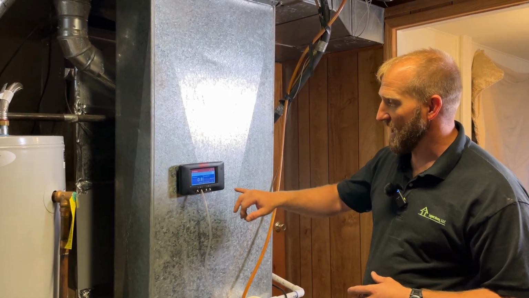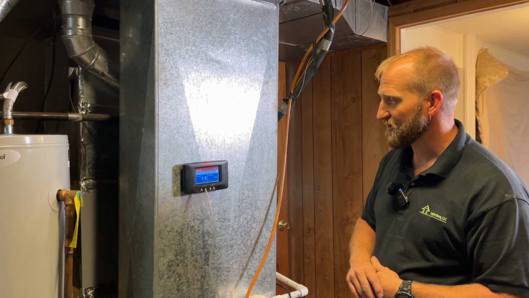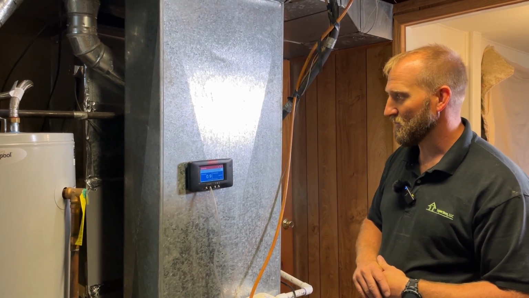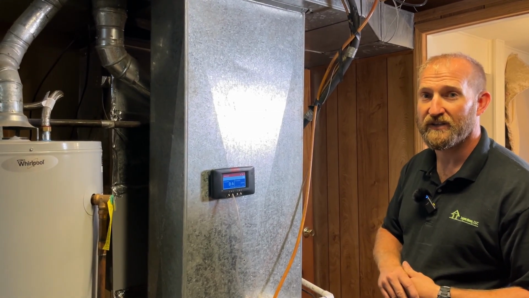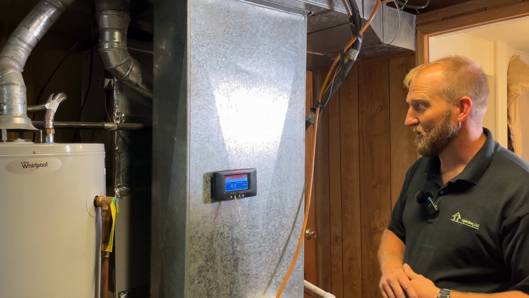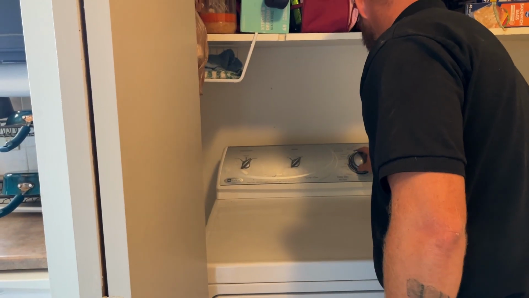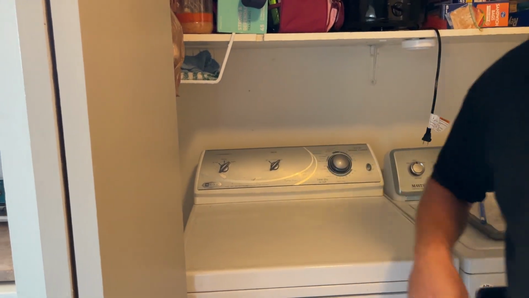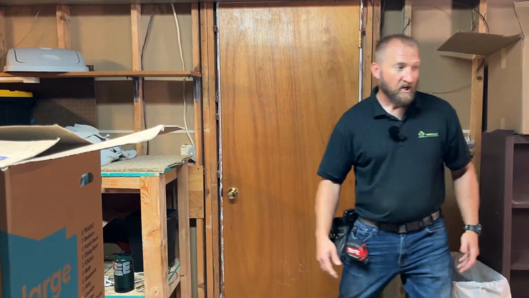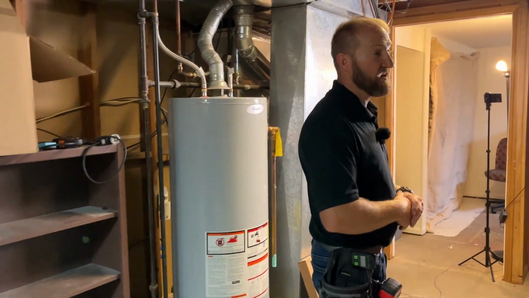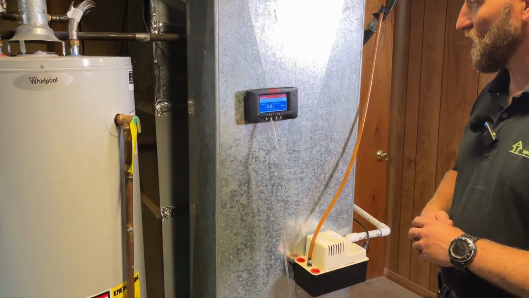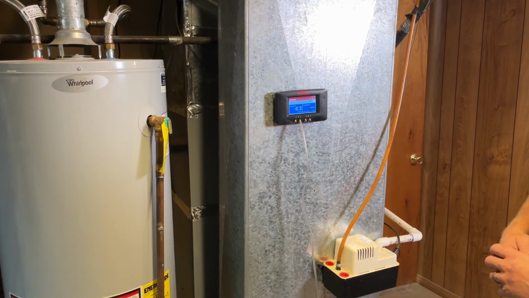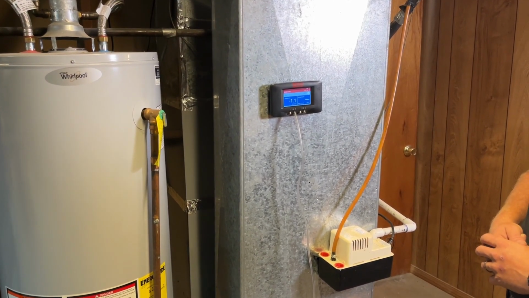So now that we're actually positively pressured slightly here down in the CAZ, we're going to kick on all of the exhaust fans in the house, including the dryer, and see what we depressurize to. So now that we have all of our bath fans on and our dryer running, we're going to check to see what our depressurization is. We're right now floating between, look, it's dropping again. Might be a little bit windy outside.